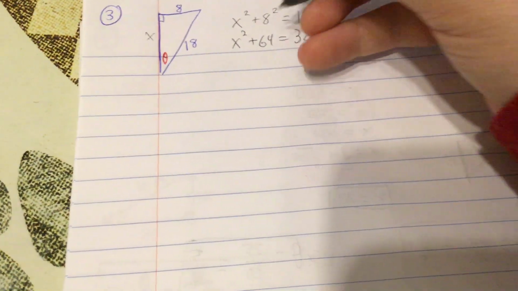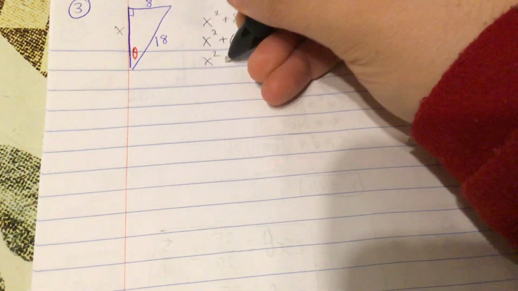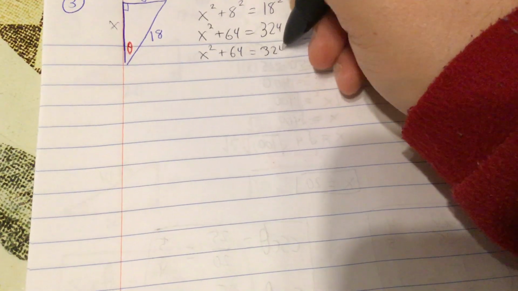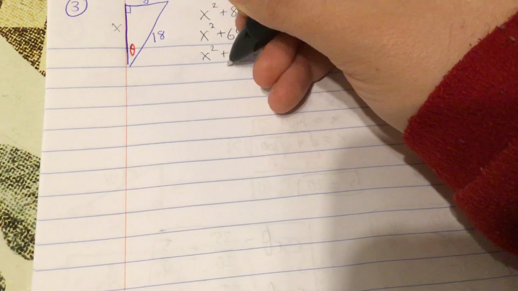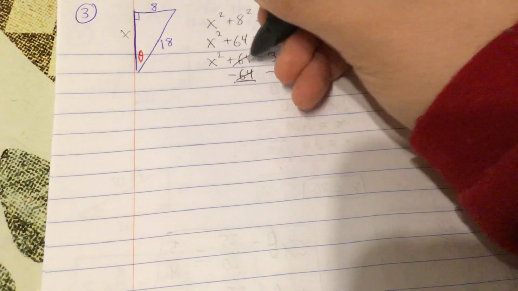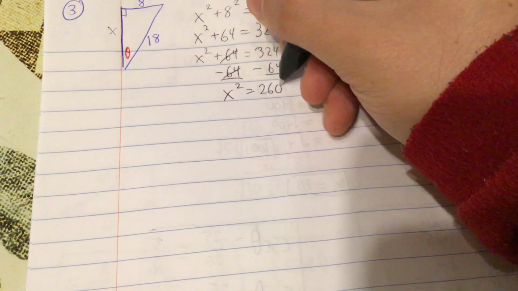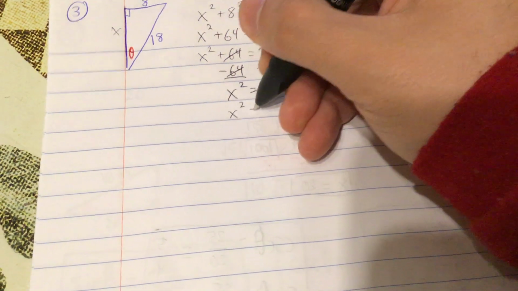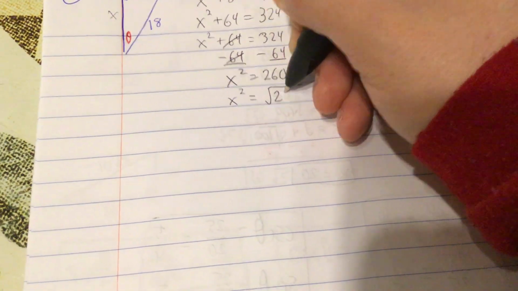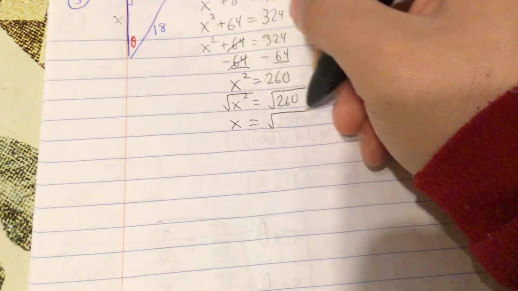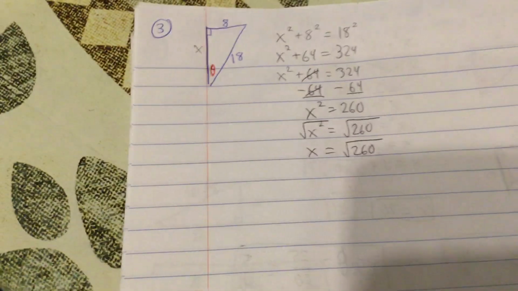And then I'm going to subtract 64 from both sides. So x squared, 324 minus 64 is going to be 260. Okay? Square root both sides. And I've got x is equal to the square root of 260, whatever it may be.